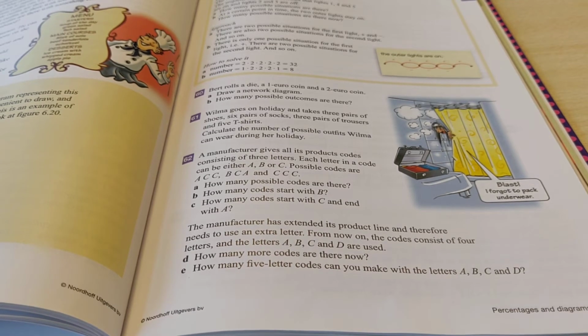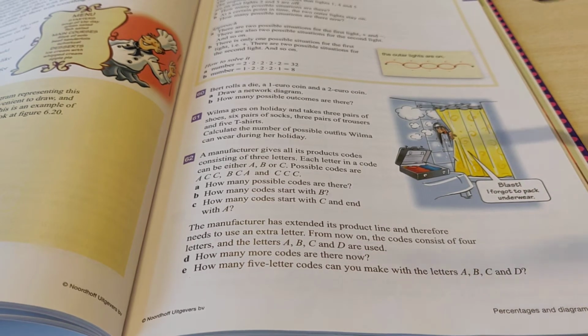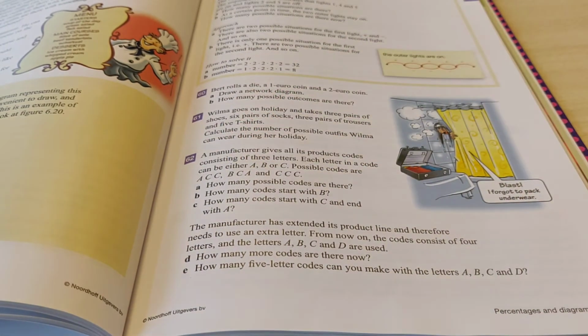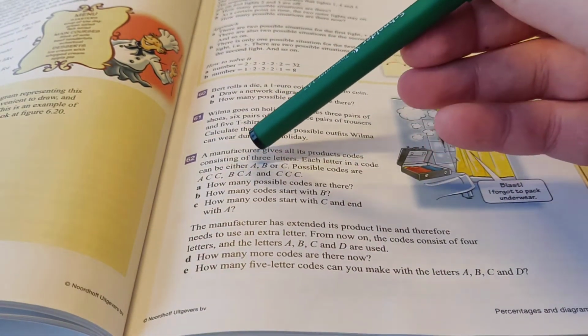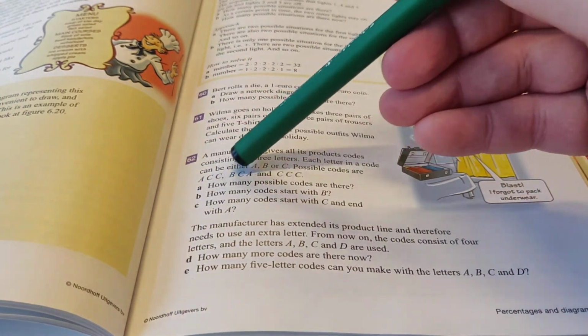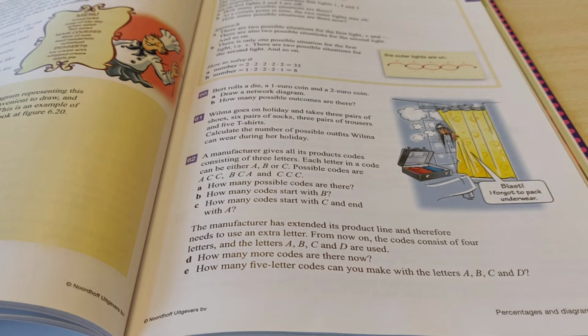Alright, there's a video for 2HD about exercise 62 from chapter 6, and this is about the number of possibilities that you have for something. It says a manufacturer gives all of its products codes consisting of 3 letters. Each letter in the code can be either A, B or C. Now some of the possible codes are ACC, BCA or CCC, and of course there are more codes than those 3. Question A is how many possible codes are there?